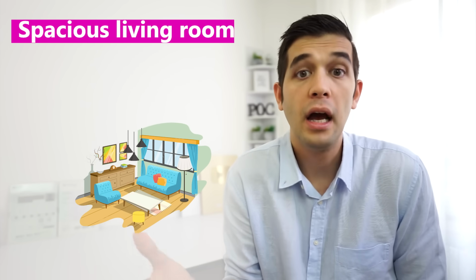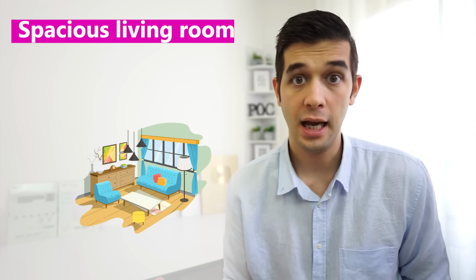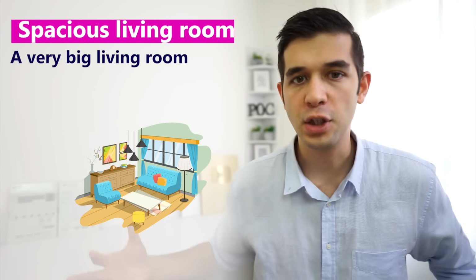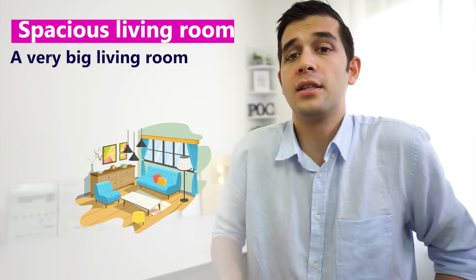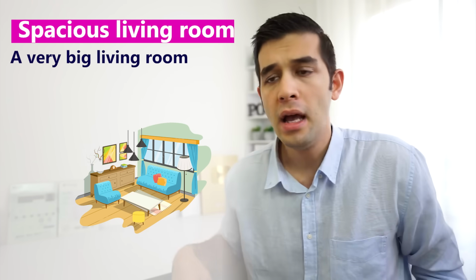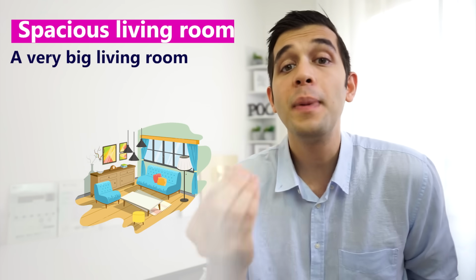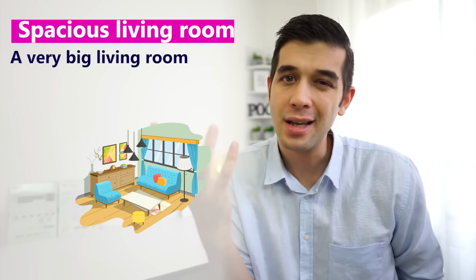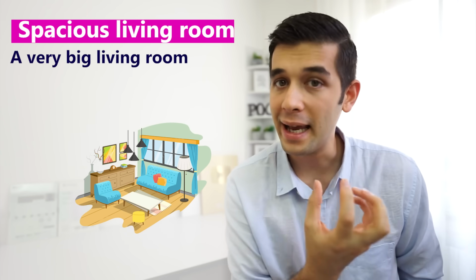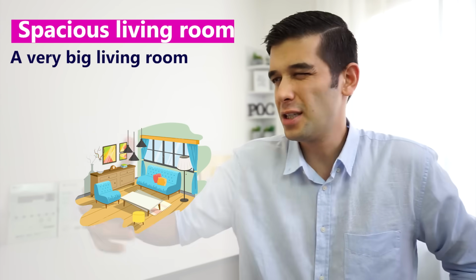The next one was spacious living room. Now, if a room, such as the bedroom or the living room, is spacious, it means it has a lot of space. You can literally stand up and walk around the room. There are lots of places to put furniture. That place is spacious. Spacious comes from the word space, which means a place full of space.